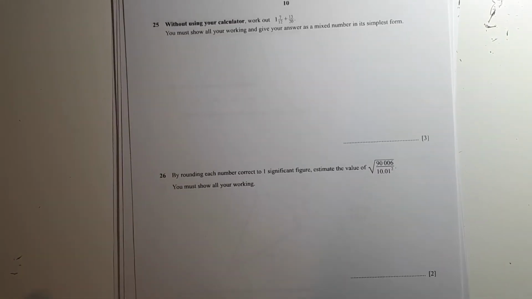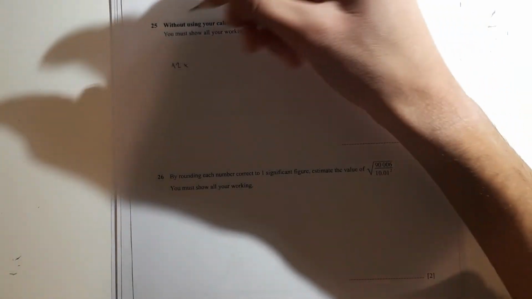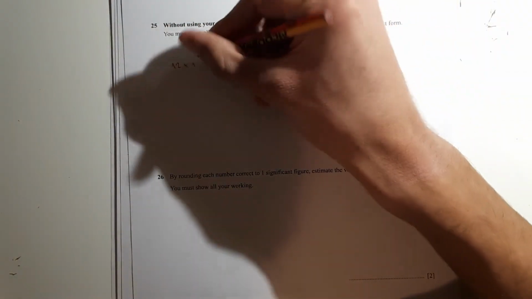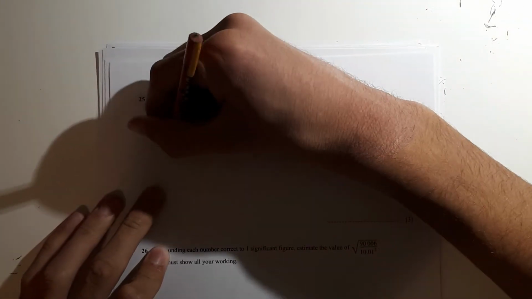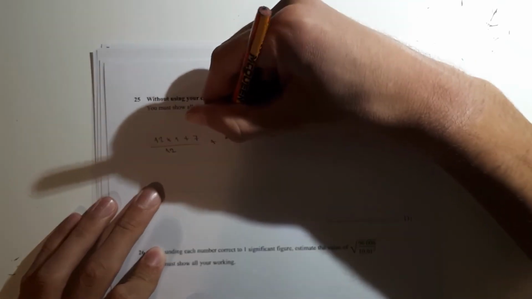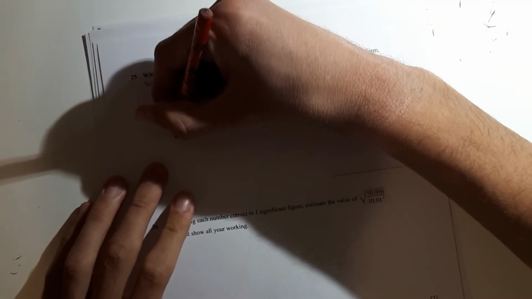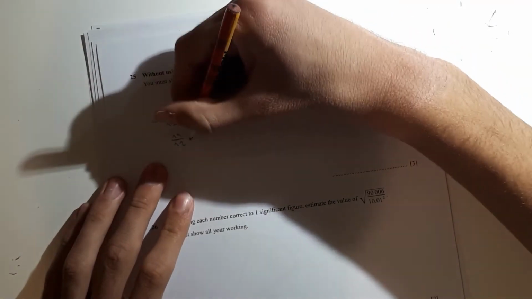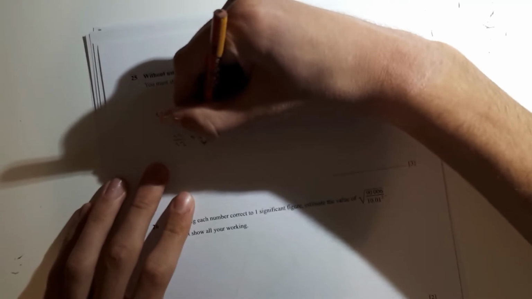25. Without using a calculator, we work out 7 over 12 plus 13 over 20. So firstly we're going to make 12 multiplied by 1 plus 7, and all of this over 12 plus 13 over 20. This is going to give us 19 over 12 plus 13 over 20.